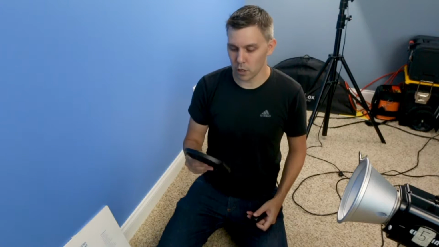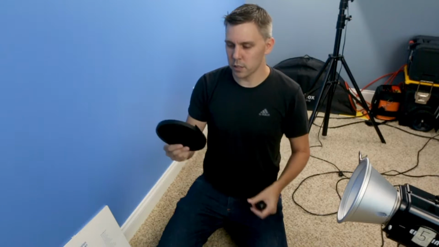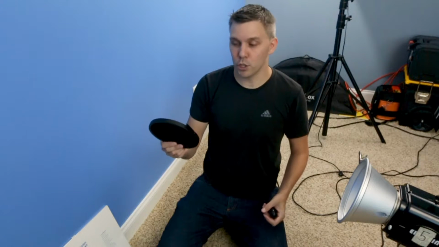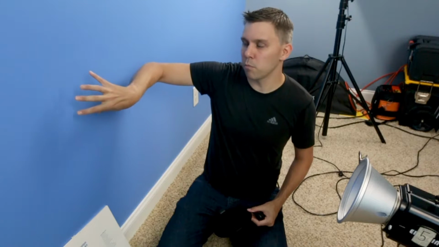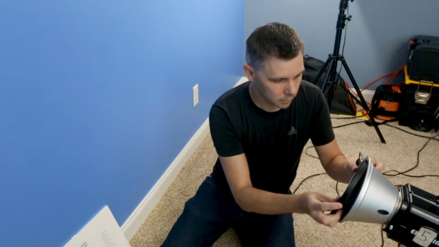If I want to control the light a little bit more, what I end up using is a honeycomb grid. This is a 30-degree honeycomb grid. The only issue you have with these is you've got to adjust the light output a little bit. So this eats up about 1.5 stops of light, maybe 2. But if I put that on, what'll happen is the gradiated light will go from bright to dark a lot faster. So let's check out and see what that looks like.